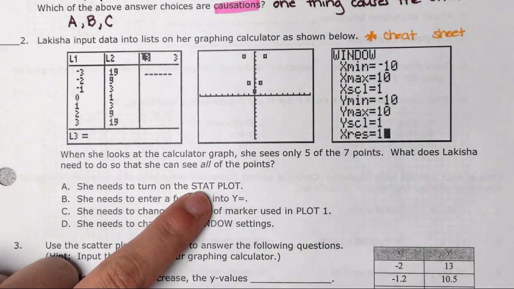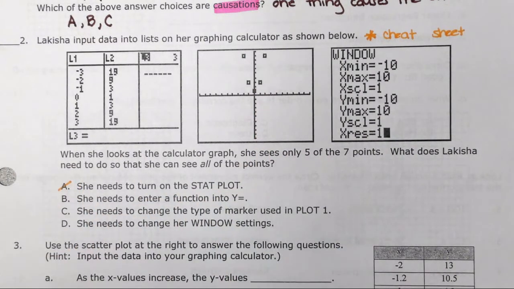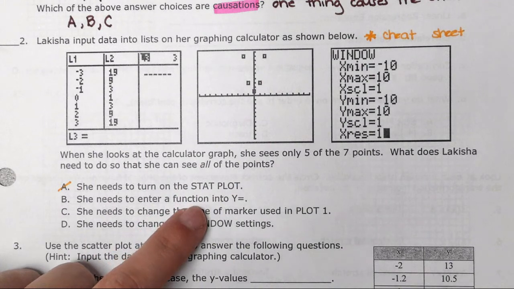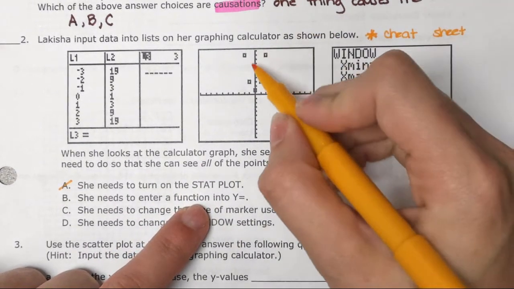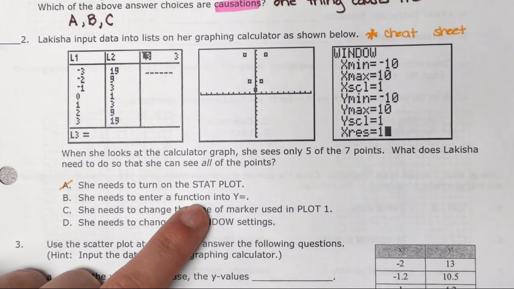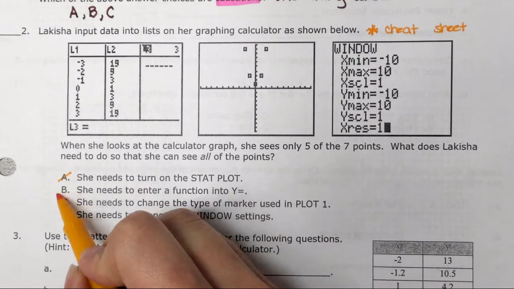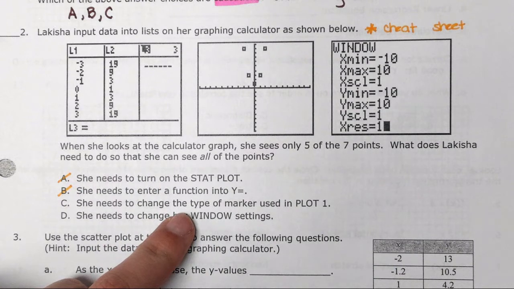A, she needs to turn the stat plot on. Well, if it wasn't on, you wouldn't be able to see points at all. So it's not A. She needs to enter a function into y equals. When you enter a function, it's going to draw a line through it. Does this one have a line drawn through it? No, but that wouldn't show us more points. That would show us the line.